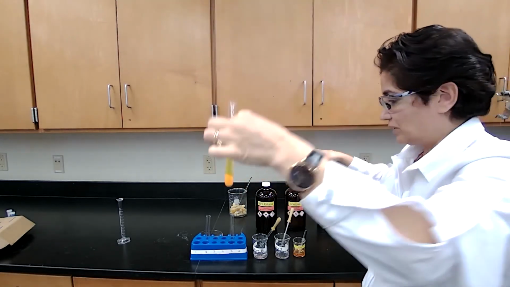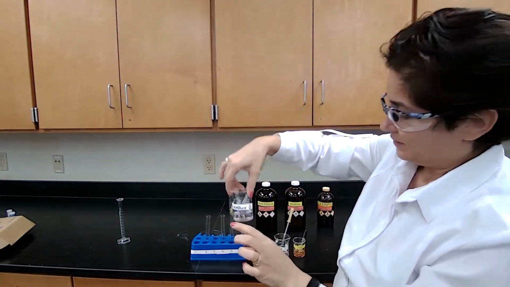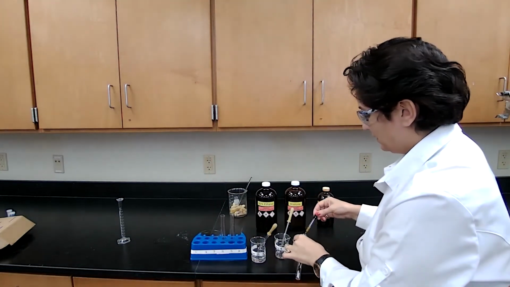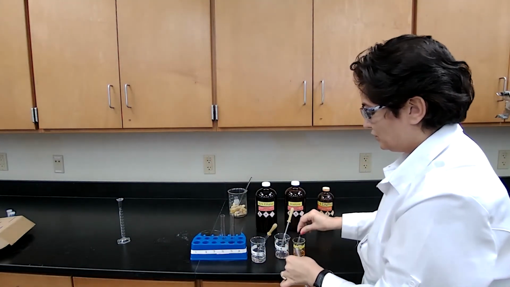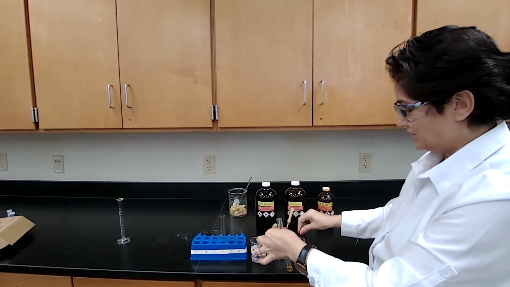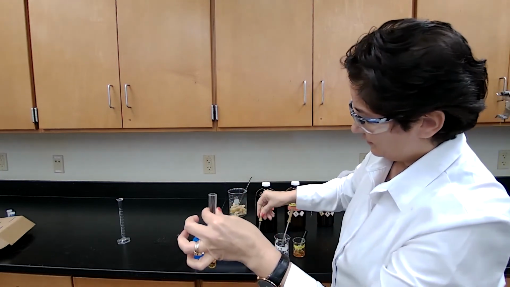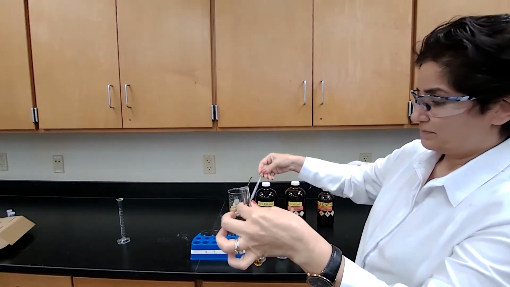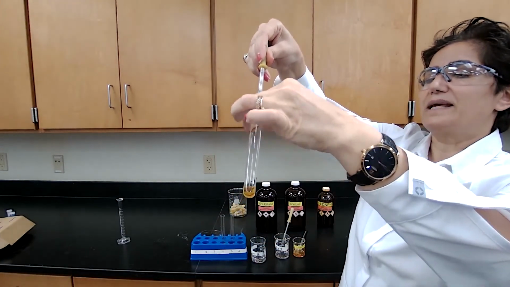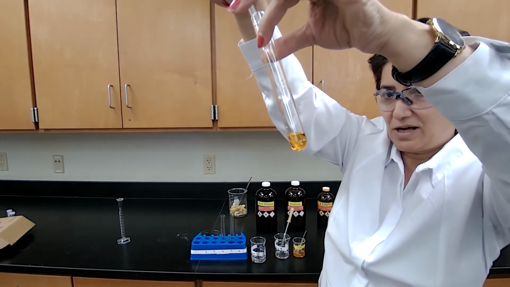Okay, good. For unknown B, I would add the reagent, the 2,4-DNPH again, plus drops of unknown B. When I add the unknown B, see the consistency is not changing.